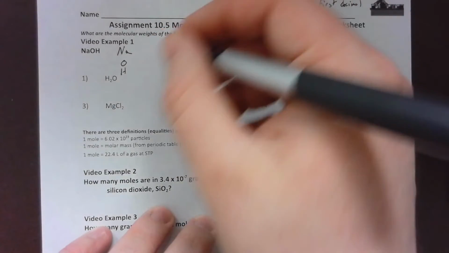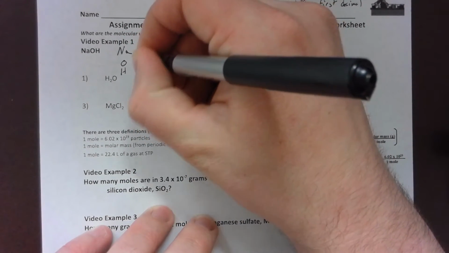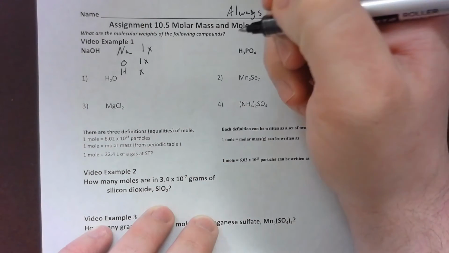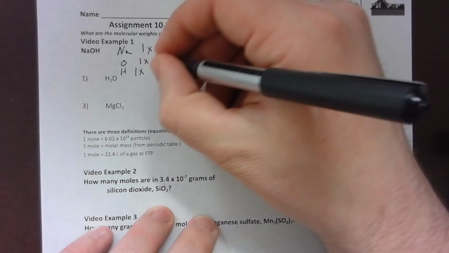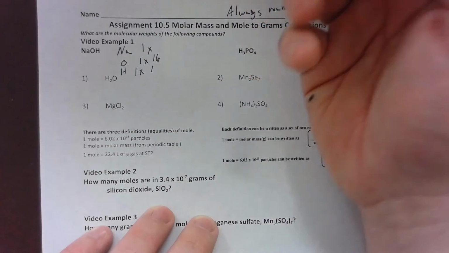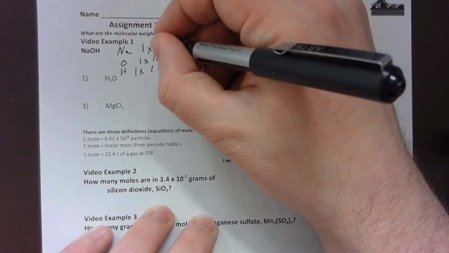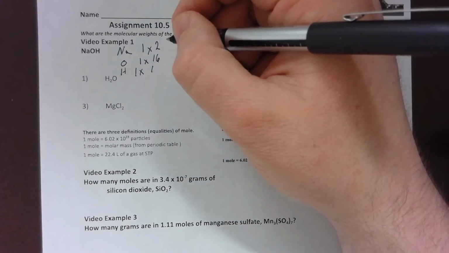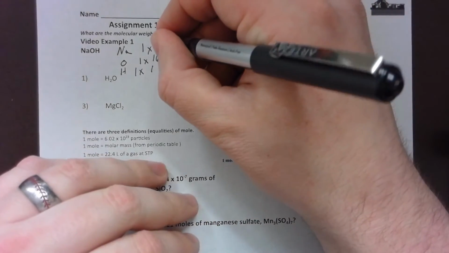All right, so in this case we only have one sodium, one oxygen, and one hydrogen. So hydrogen's only 1, oxygen's 16 because it's 15.99, so it rounds up. And then sodium is 22.98, so that means it's going to round up to 23.